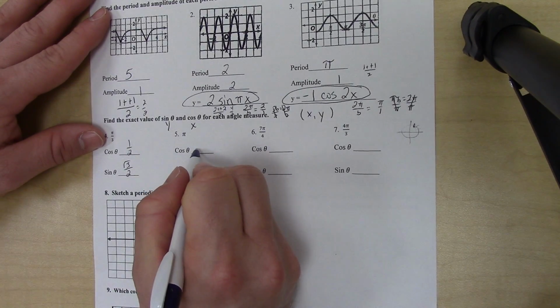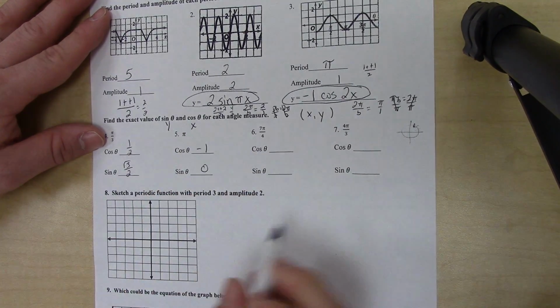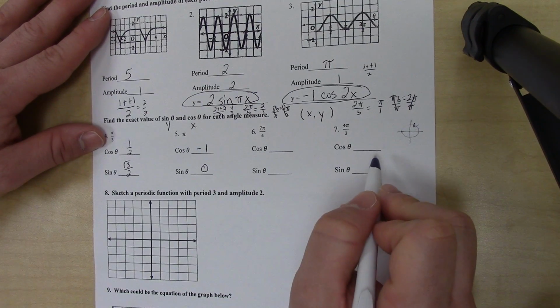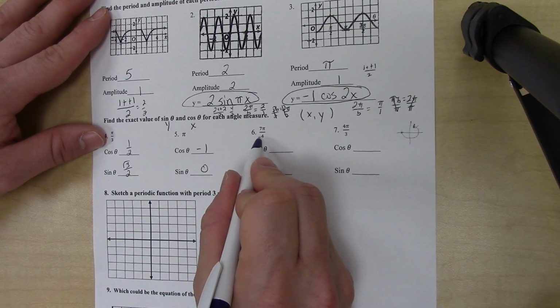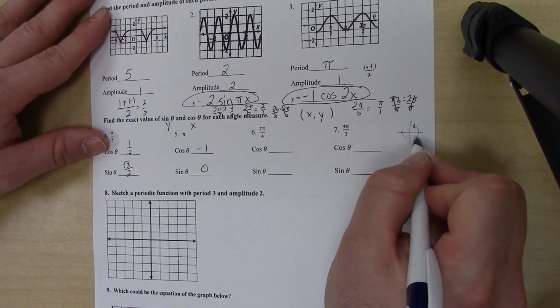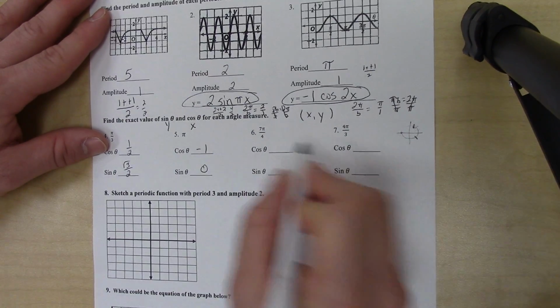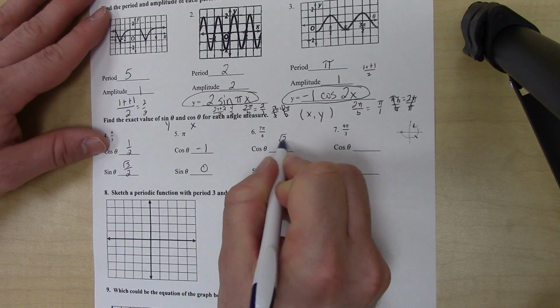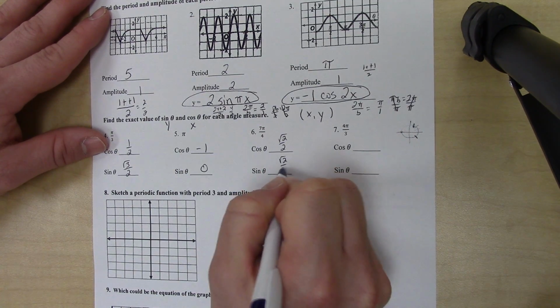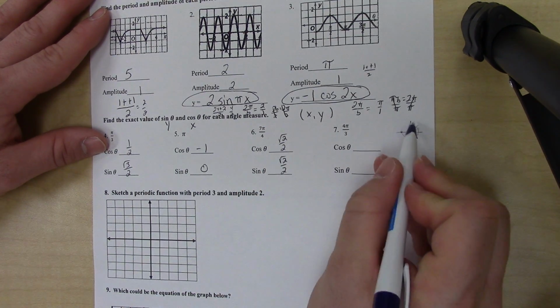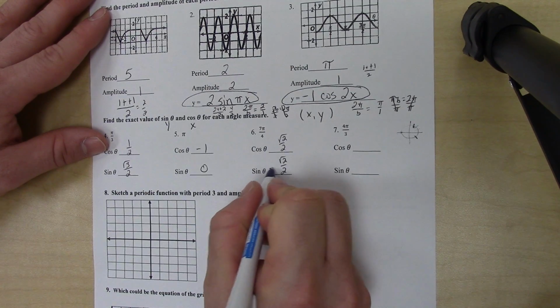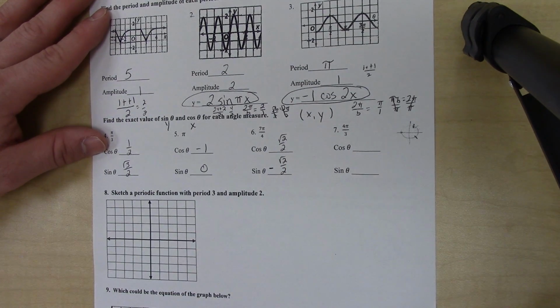Go to pi, the cosine value is -1, sine value is 0. That's right here, by the way. 7 pi over 4 is going to be right here. Anything over 4 is going to have square root of 2 over 2 and square root of 2 over 2, but then because it's over here, it's down, the sine value is negative, the cosine value is positive because it's to the right.